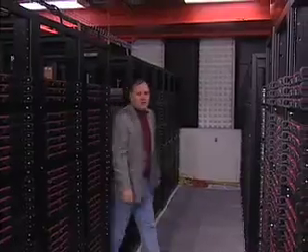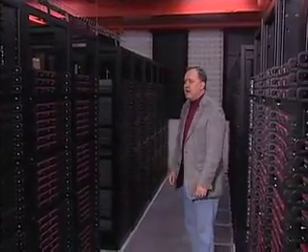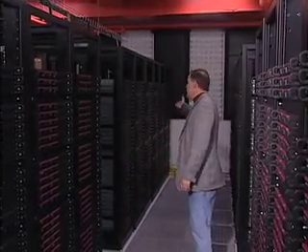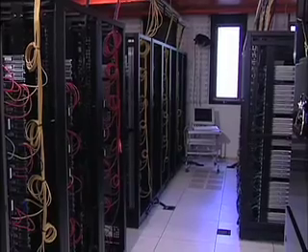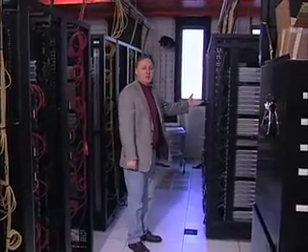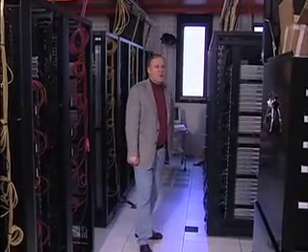Down this aisle, you actually get a good perspective of the scale of the operation. There are 300 computers along this row, there's 300 computers along this row, and there's actually another 180 computers along this last row right here.